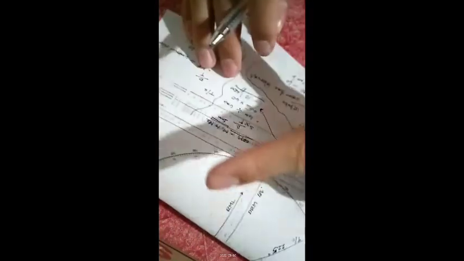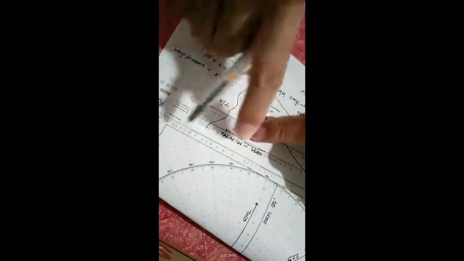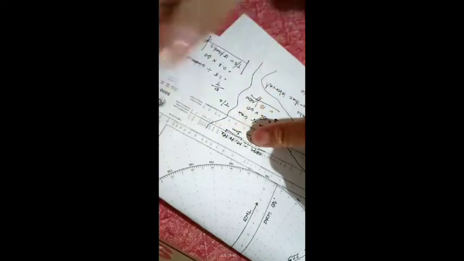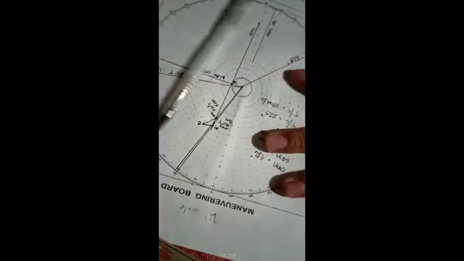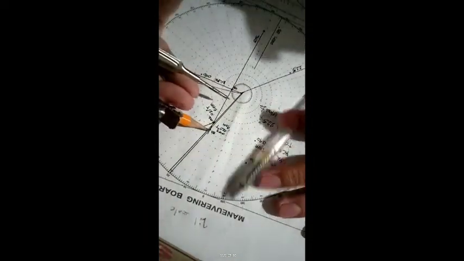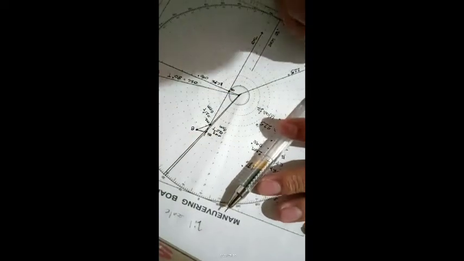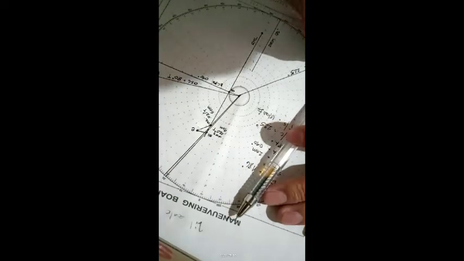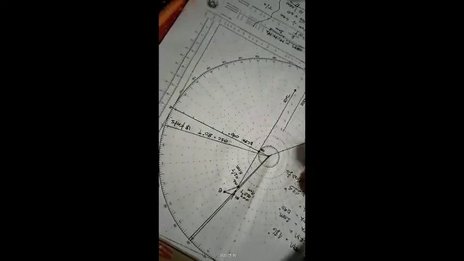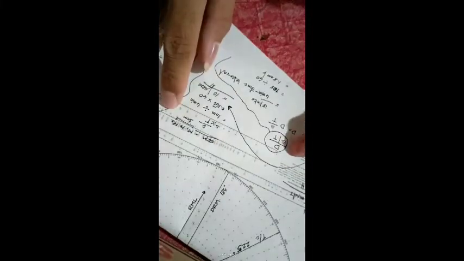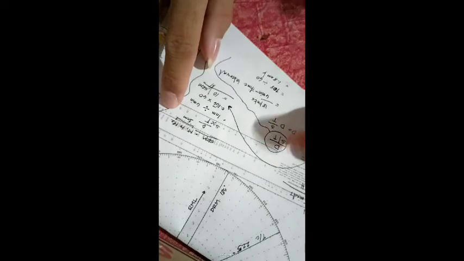As for the SRM, we need to measure from M1 to M2. This is our M1 and this is our M2. So you need to measure it. Put in the scale using your 2.1 scale. Then we get a measurement of 1 nautical mile. So with 1 nautical mile, we will use the formula again, the DST formula.